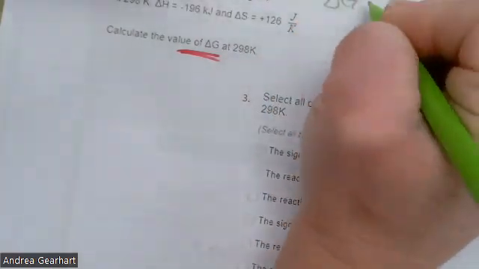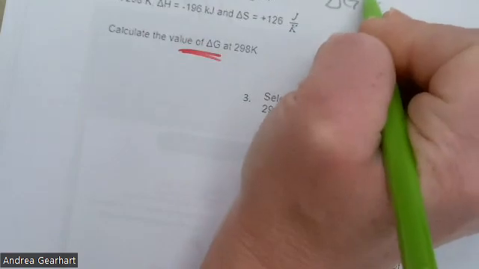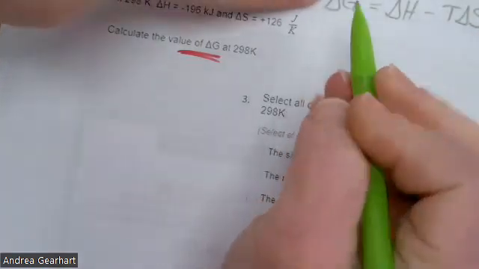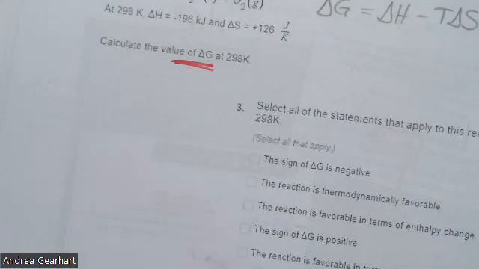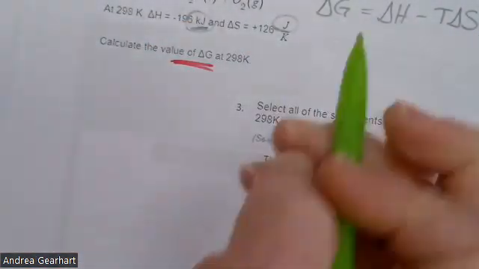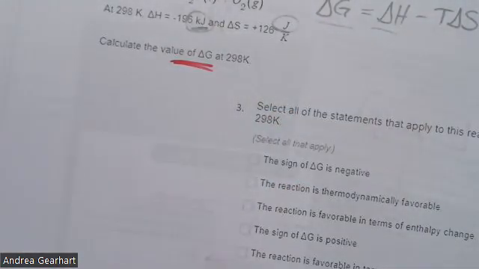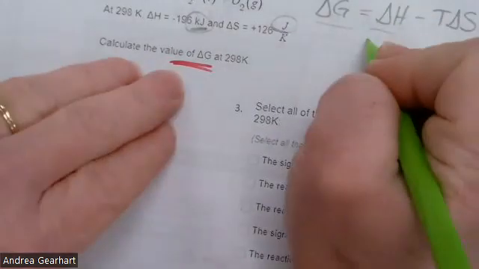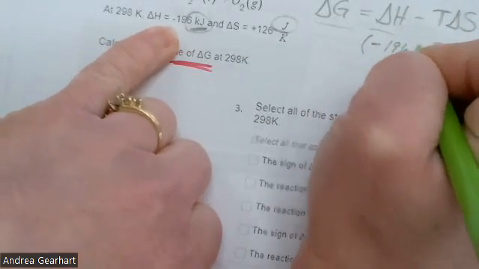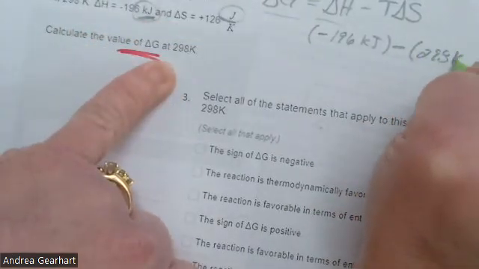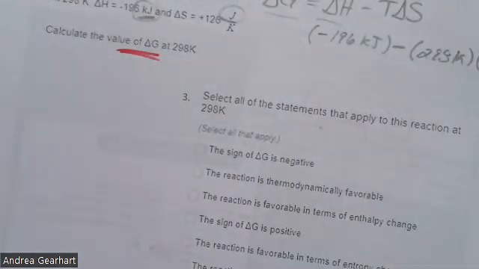So if delta G is, and I'm not going to write it out because you never have to memorize these. This is the Big Papa equation. We just plug and chug. We have to be so careful though. Units. Delta H, delta G are usually kilojoules. So I would keep delta H in kilojoules and do the conversion of the delta S. Okay, easy peasy. So negative 196 kilojoules minus 298. And you don't have to show this.